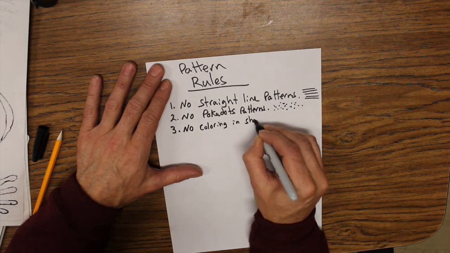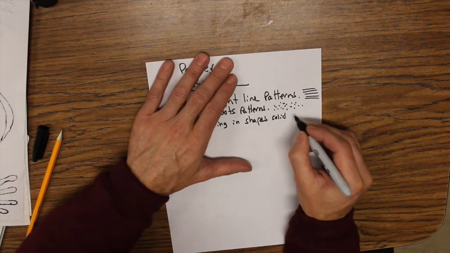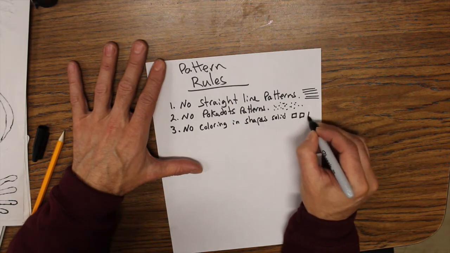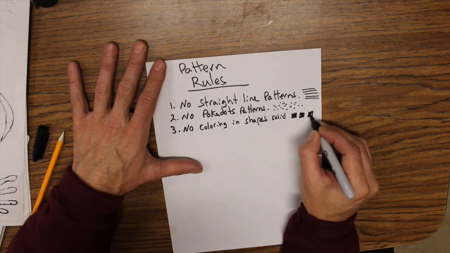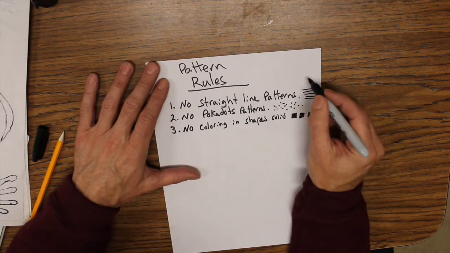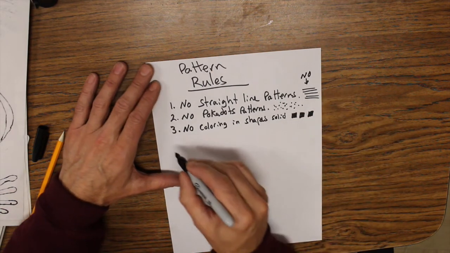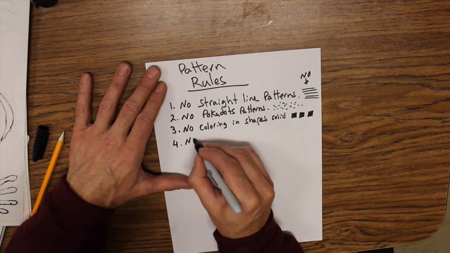And I mentioned this already, no coloring in anything solid, no coloring shapes or stripes or things like that. Draw the shape and leave it alone. We want to do that. What we don't want to do is that. No, this is the no aisle. All right, number 4.